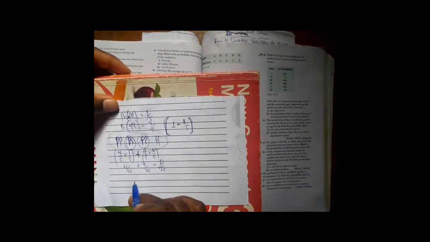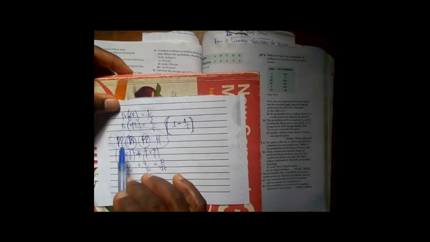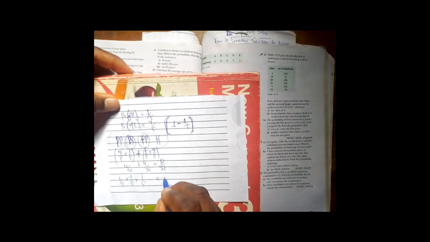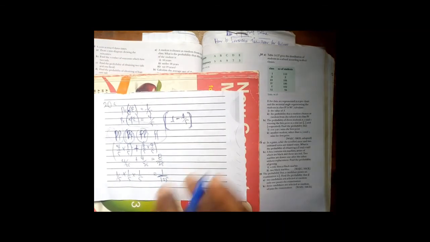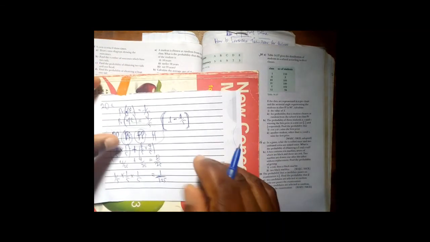The second one says 3 candidates are selected at random and all pass the examination. So for all passing the examination, we have P and P and P, which is 1 over 5 times 1 over 5 times 1 over 5. So 3 candidates selected at random, 3 of them pass, which gives us 1 over 125.